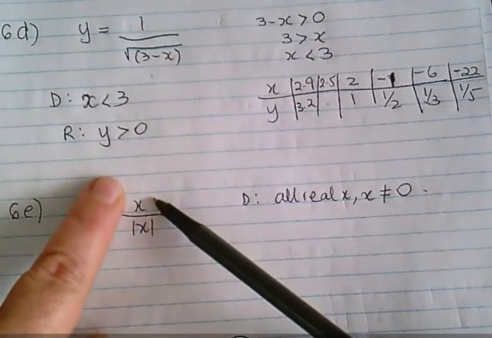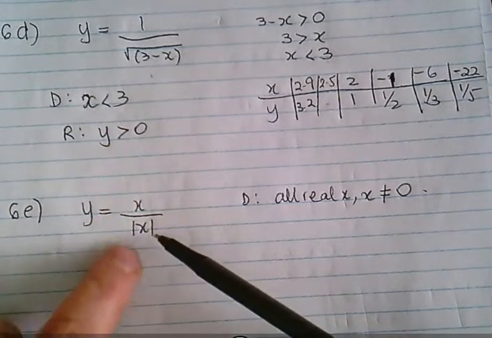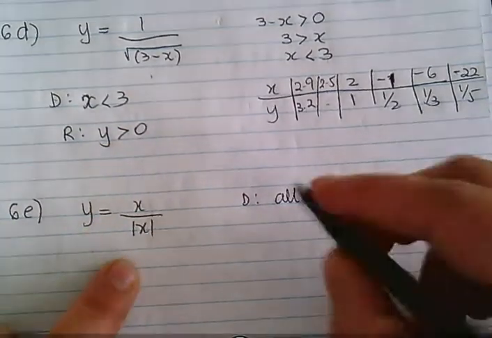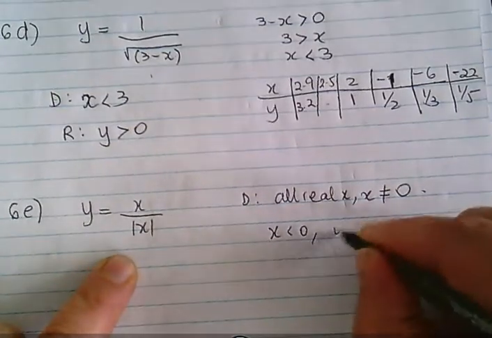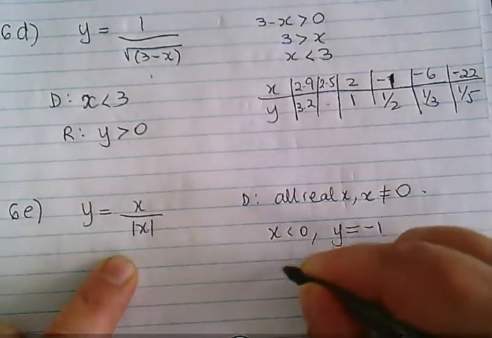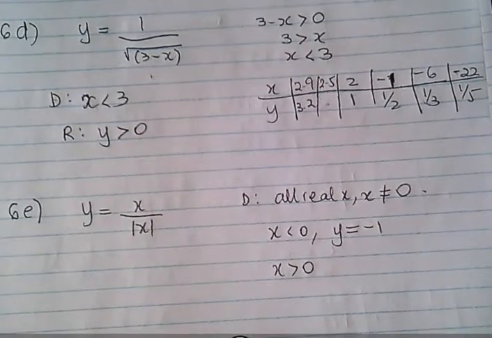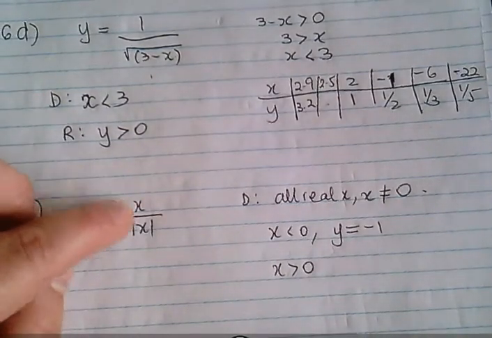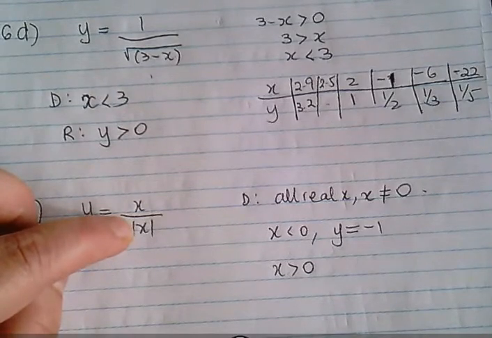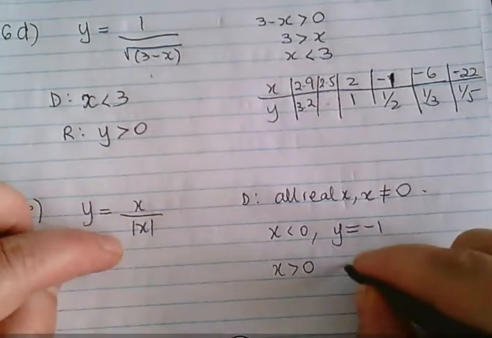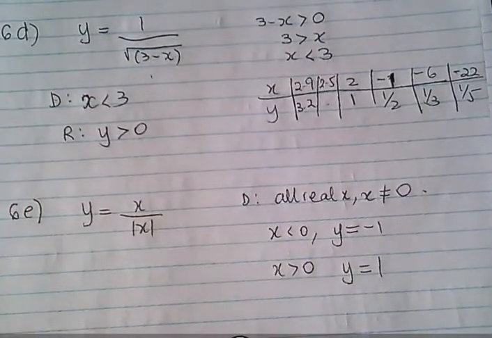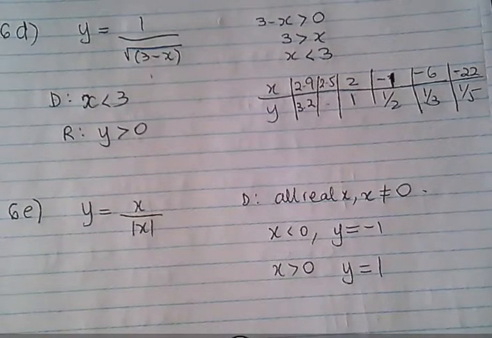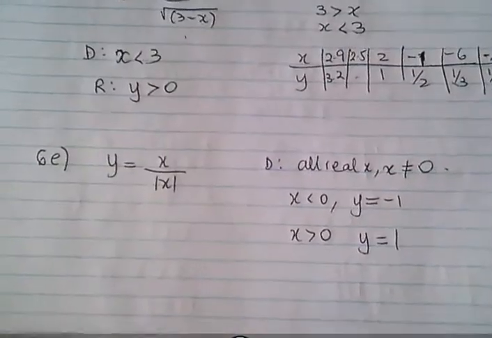If X was negative 10, negative 10 over 10 is negative 1. So it seems that when X is less than 0, Y is negative 1. What about when X is greater than 0? What do we tend to get? All the time 1. If X was a half, you'd get a half over a half. This is a weird one, isn't it?